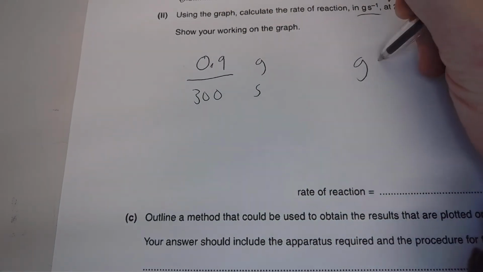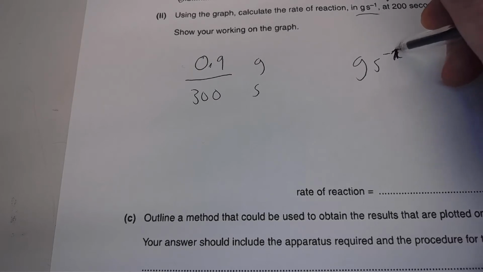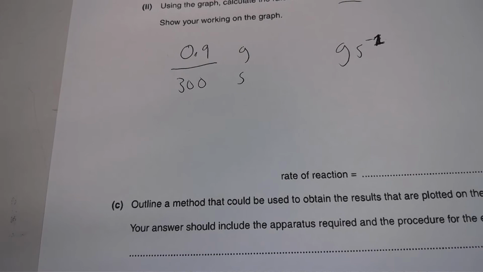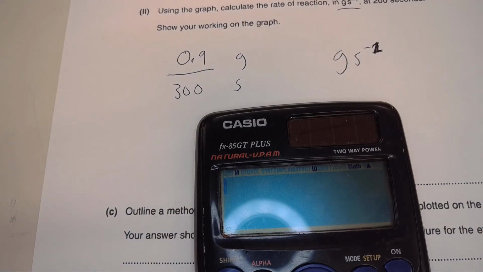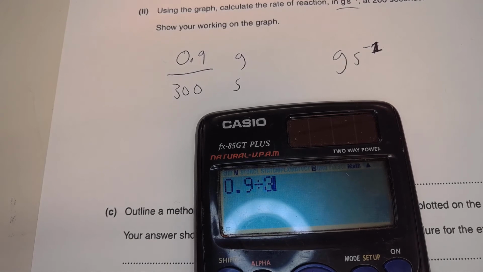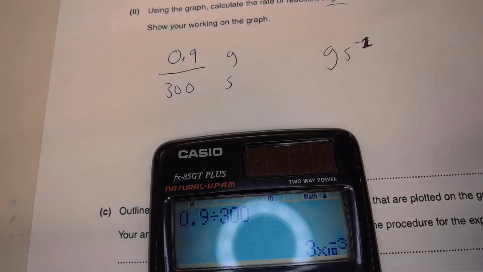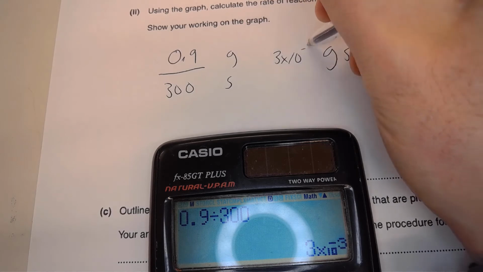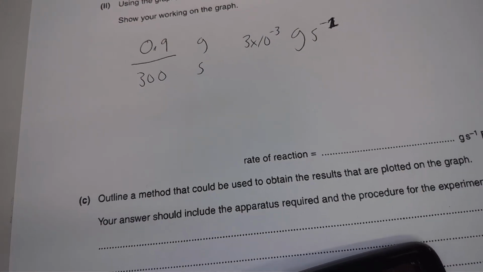That's why it gives me grams per second. So 0.9 divided by 300 gives me 3 times 10 to the minus 3.